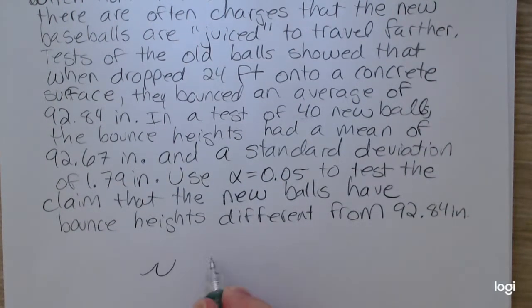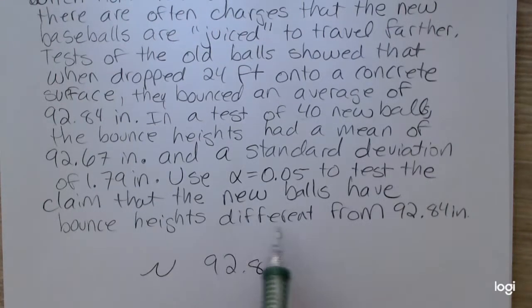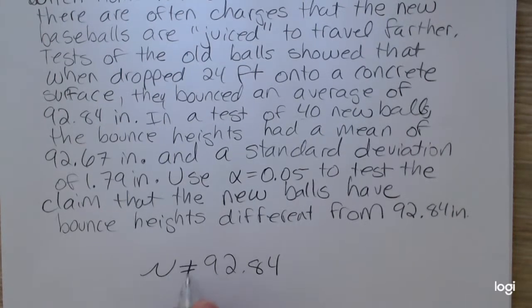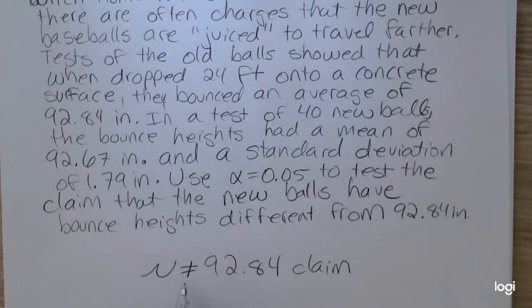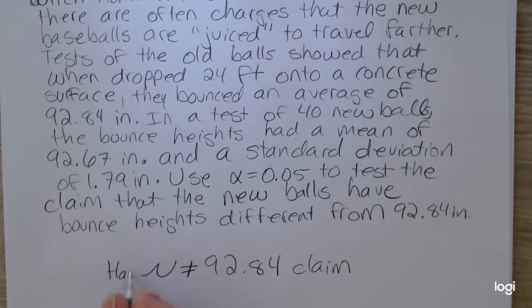So mu compared to 92.84, there is no sense of direction or inequality implied here. Different would be not equal. So this is the claim. Because the claim does not contain the case of equality, the claim is the alternative.